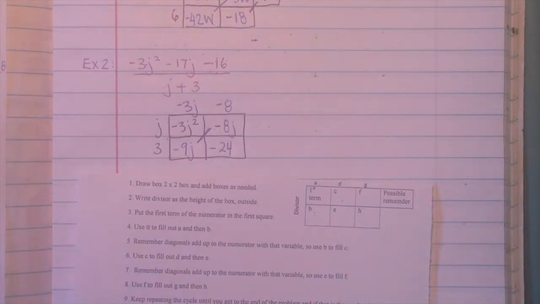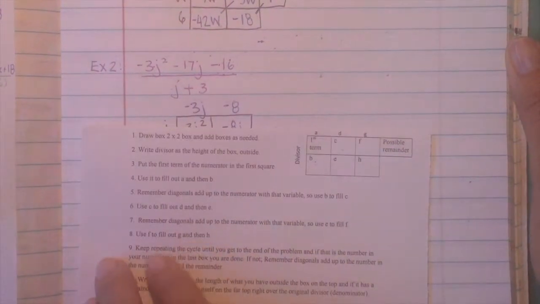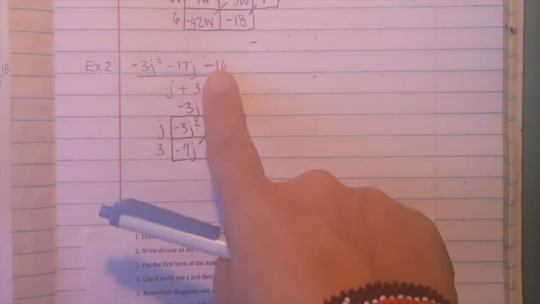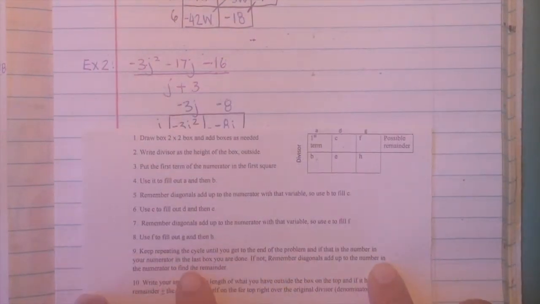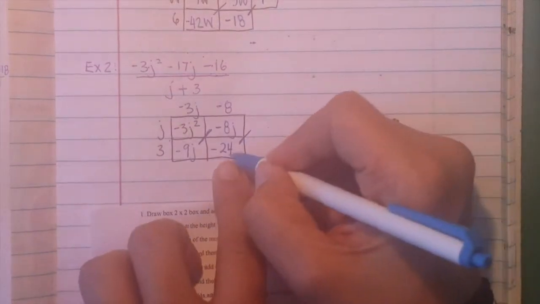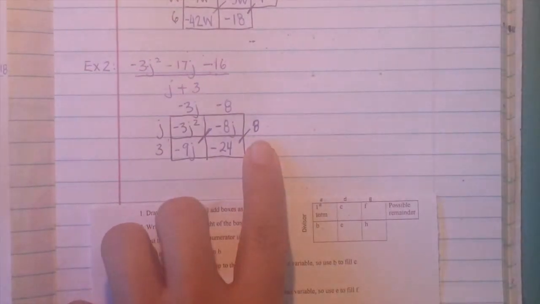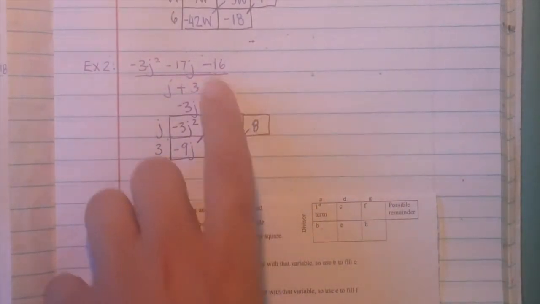Now if that number is the one at the end, then you're done. That's what step 9 says. But if it's not, then there's a remainder. So in this case, it's not that number, so there's a remainder. So again, remember the diagonals add up, so I need less negatives, so I need to add 8. If I add 8 to negative 24, I get negative 16.